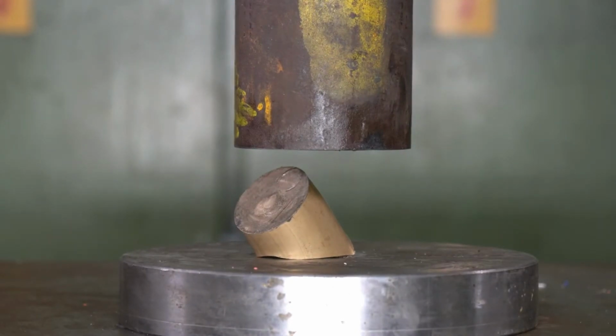Whew. Wow! And that's why we have the blast screen.